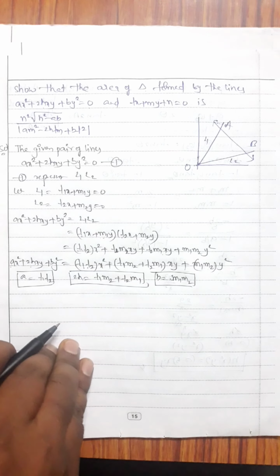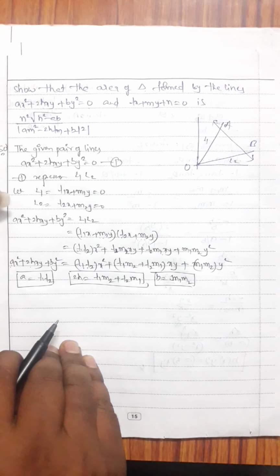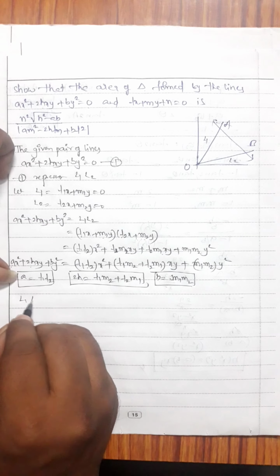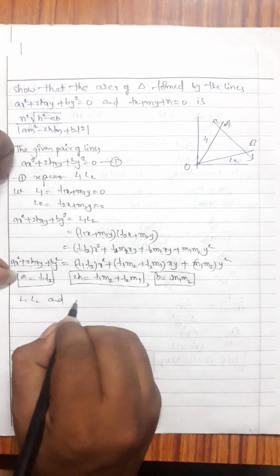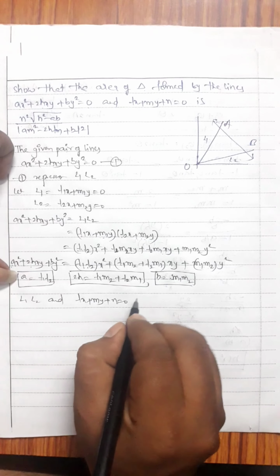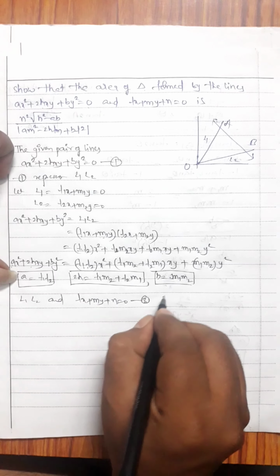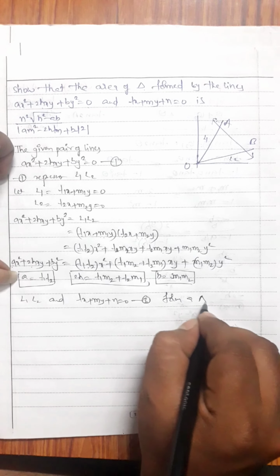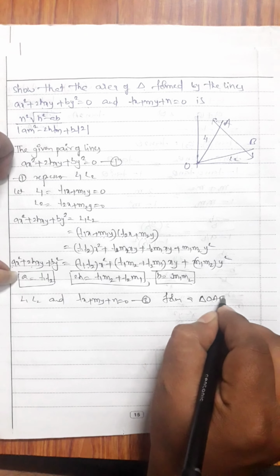So now using this, L1, L2 and lx plus my plus n is equal to 0, equation 3, form a triangle OAB.